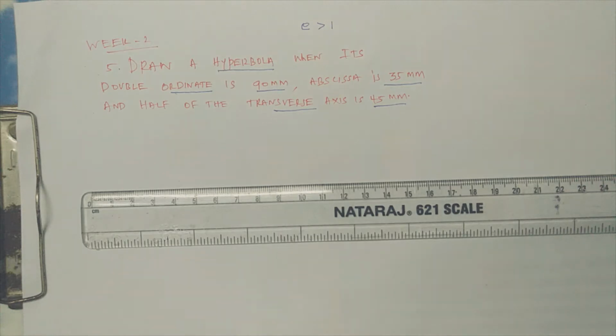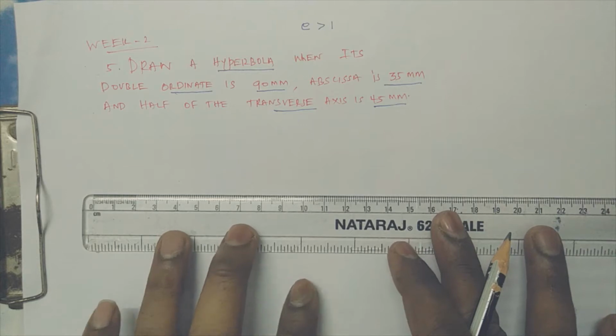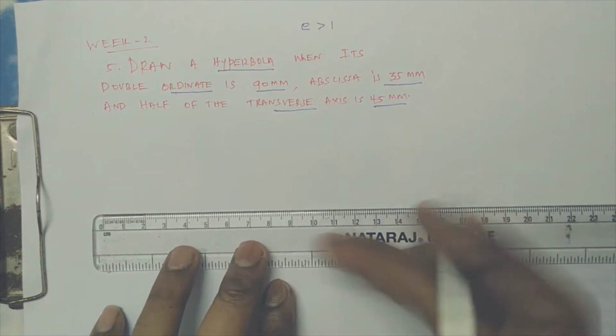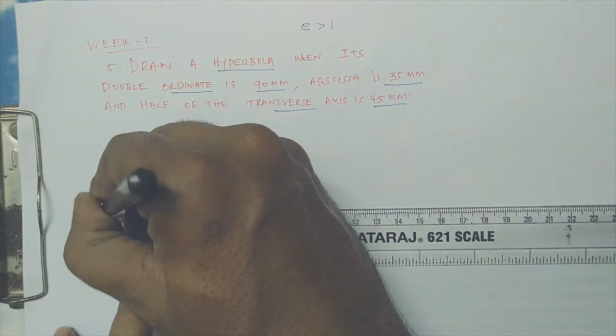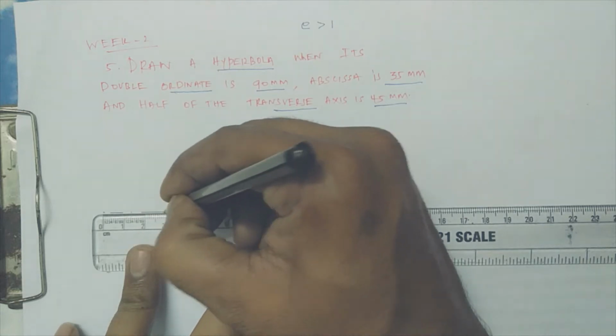To draw this, let us fix one point initially. Let it be O, a reference point, and I am making an axis line.